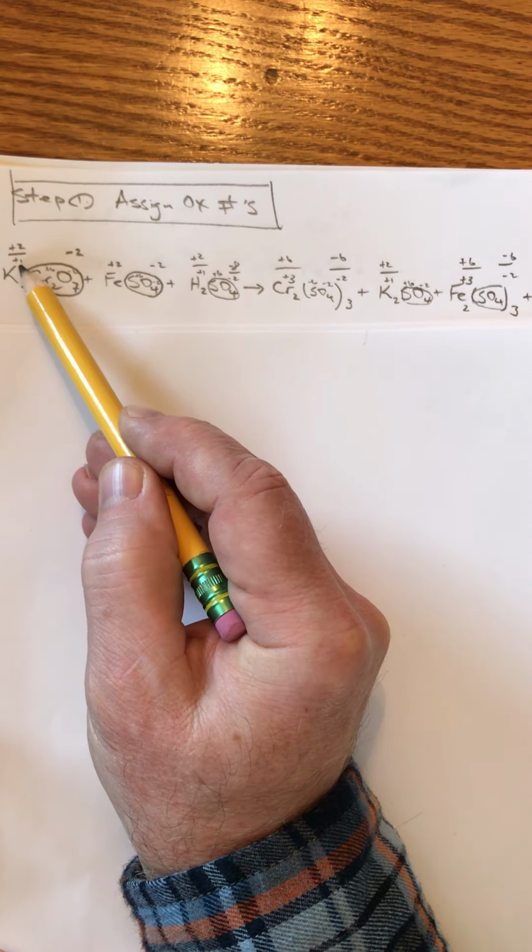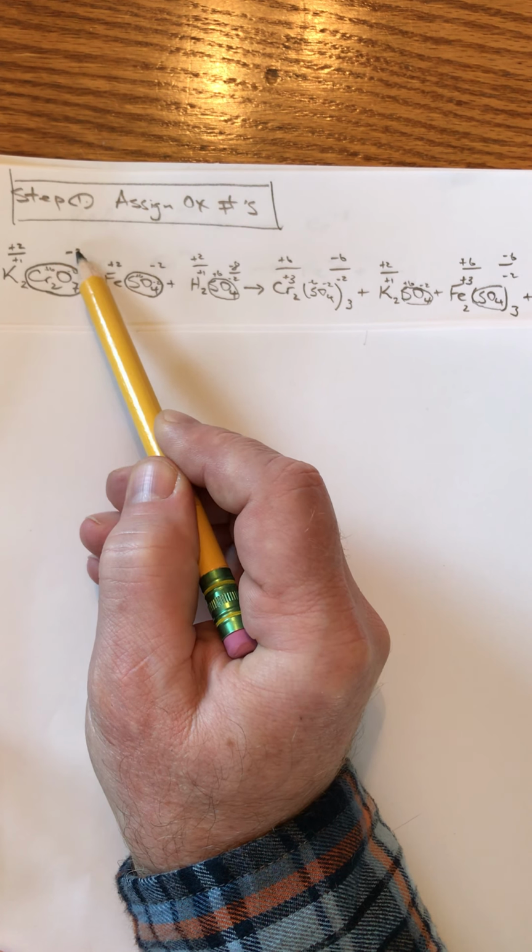Alright, so step 1, assign your oxidation numbers. Once again, if you get those wrong, you've got like 7 or 8 more steps, and if you get the first one wrong, it doesn't work out, so there's 0 margin for error there. So here we go. Potassium's group 1 is going to be +1. There's a polyatomic ion for -2.